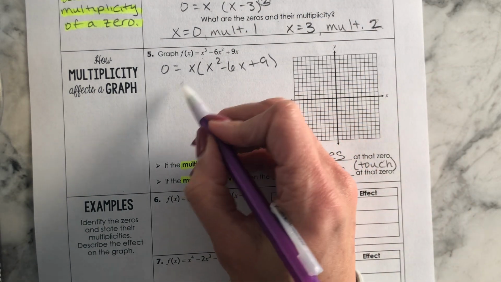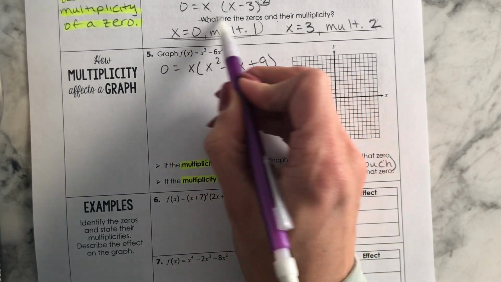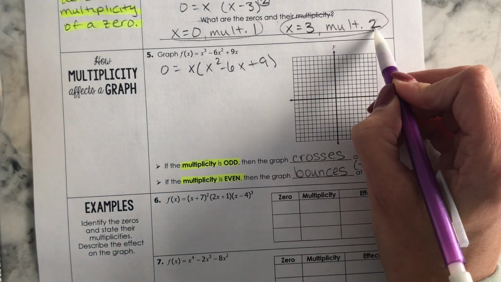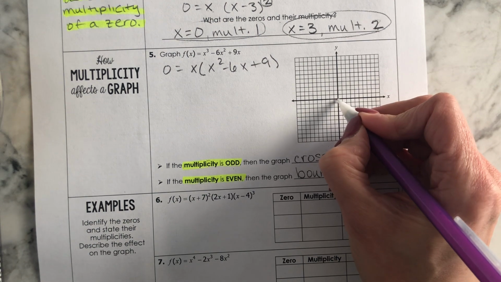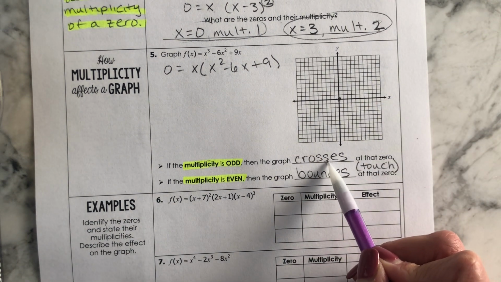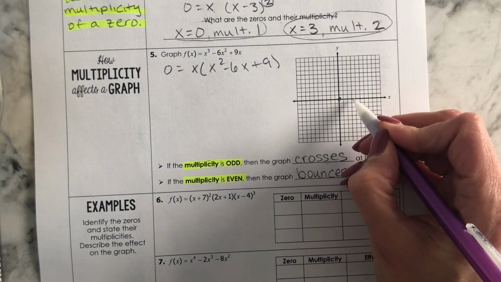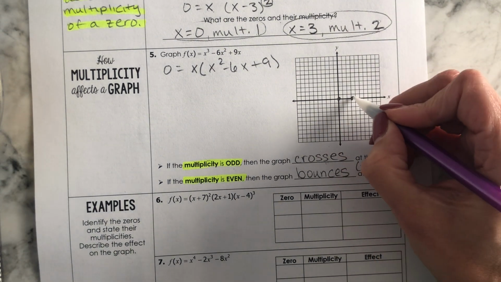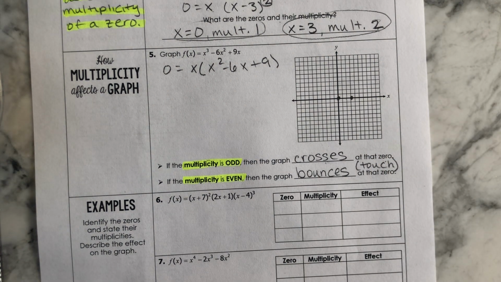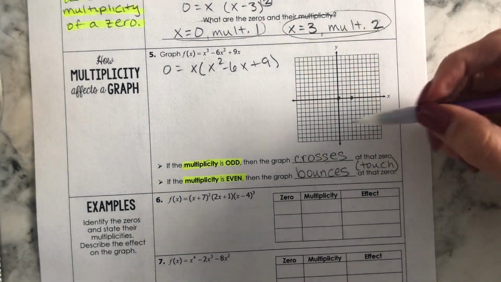And then you would find out that x at 0 is a multiplicity of 1, and at 3 is a multiplicity of 2. So at 0, it's going to cross through, and at 3, it's just going to touch. It's not going to pass through. It's not going to change, go all the way through the axis.